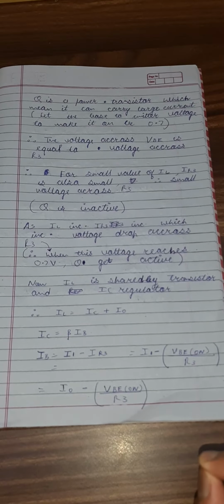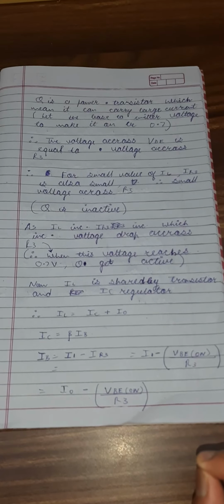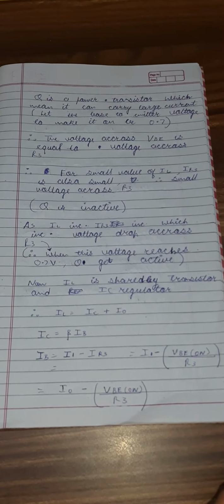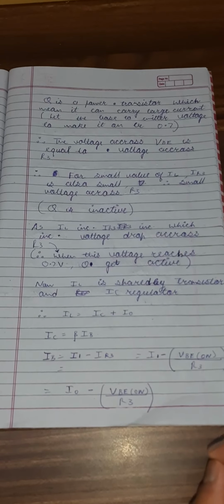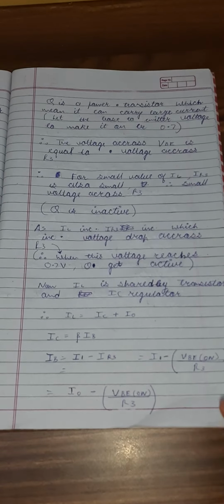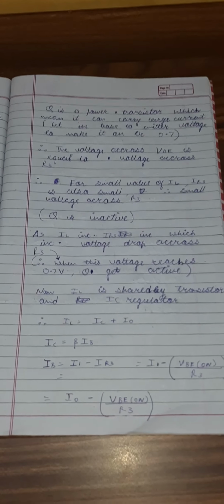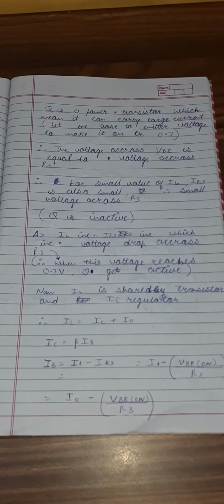Substituting IR3 as VBE on by R3, by the equation V equals IR, that is I equals V by R. The voltage drop across R3 is equal to VBE on, where R3 is the resistor across which VBE on is the potential drop.